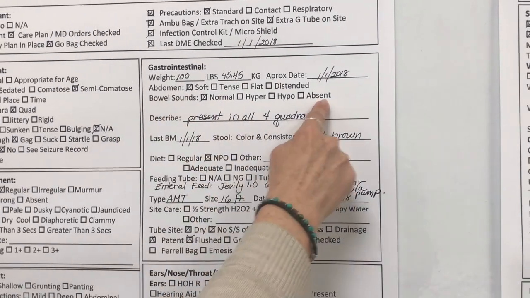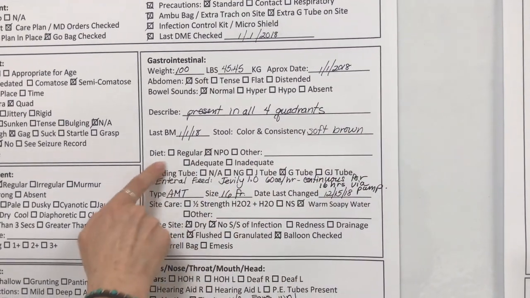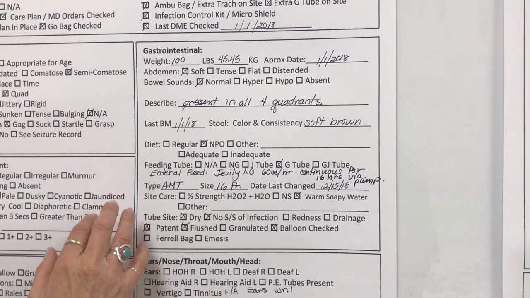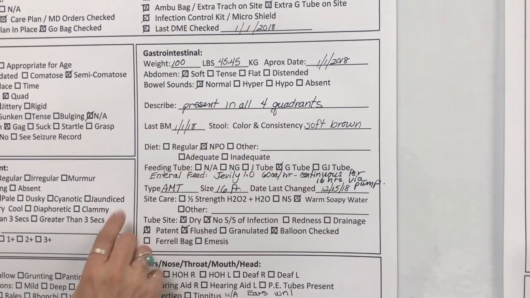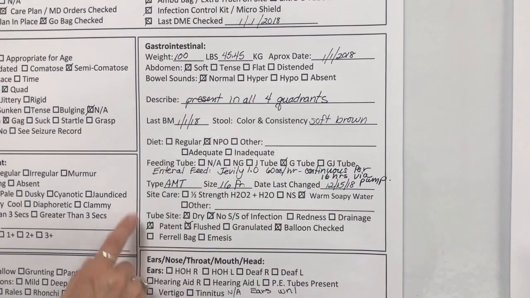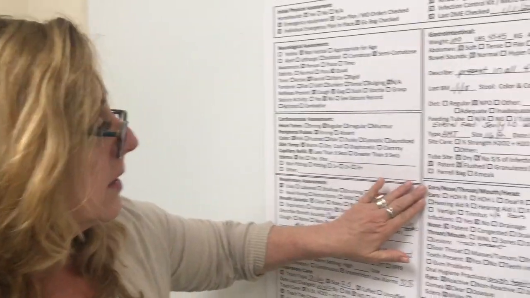Bowel sounds, what they are and where they are. Last bowel movement, what it looks like. If the person is only on enteral feeding, they're going to be NPO. Otherwise, sometimes people are a mixture, sometimes they're just oral. And so you try to put the information that you can with respect to that. And then documenting on the G-tube site. A lot of our patients have G-tubes, so again, you want to be clear.